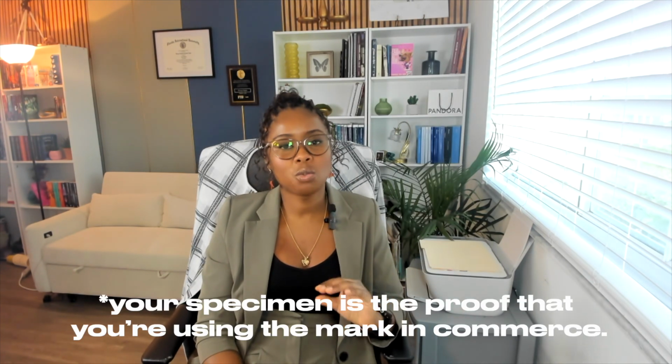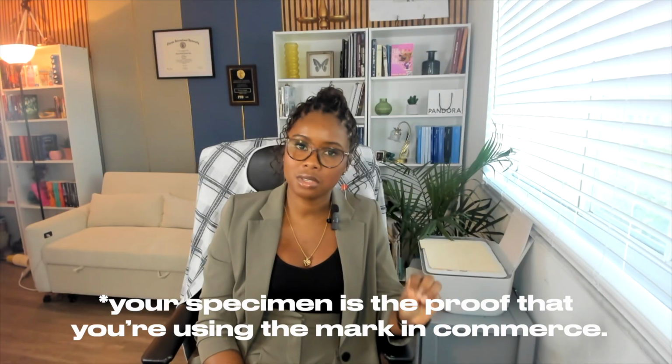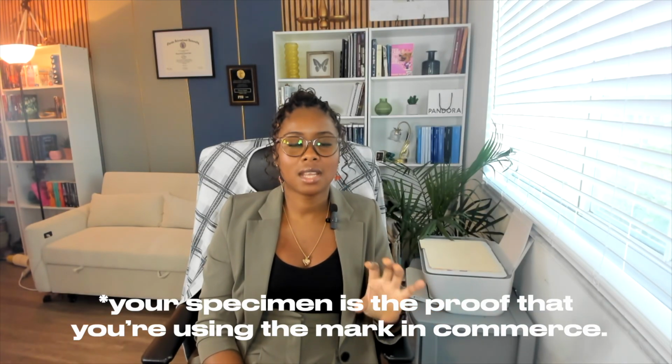Number 3, the mark doesn't match the specimen. So this is the classic one. I'll give an example. Let's say you file a word mark for Squirrels, Coffee, and Nuts. Let's go with that. Your specimen, which is what you submit as proof that you're using the mark. Let's say your specimen has the name Squirrels, Coffee. It doesn't match, because on one hand we have Squirrels, Coffee, and Nuts, and then on the specimen you have Squirrels, Coffee. It's not the same thing.